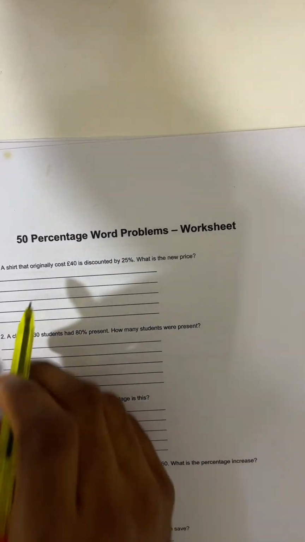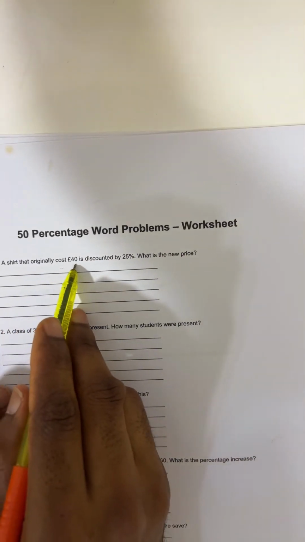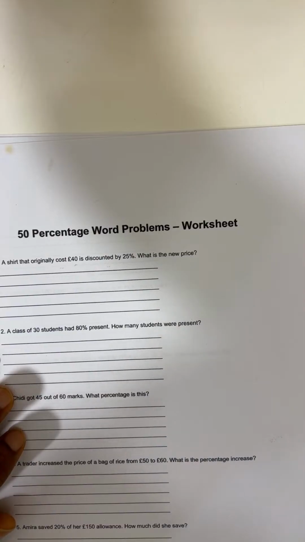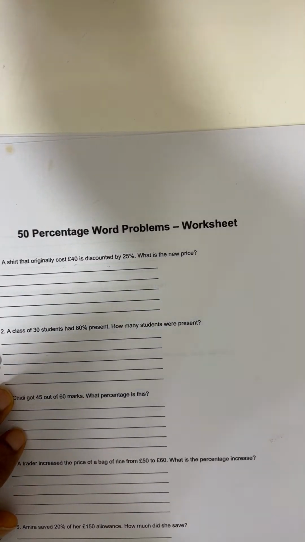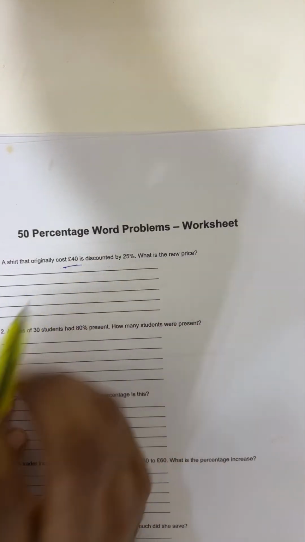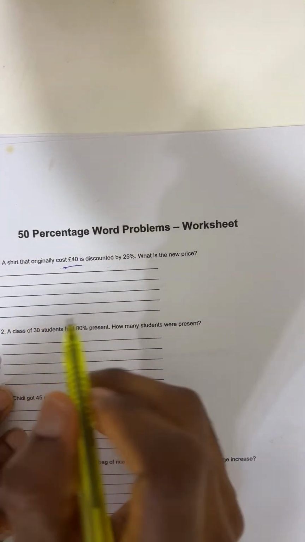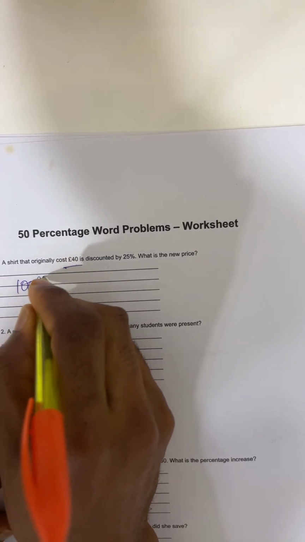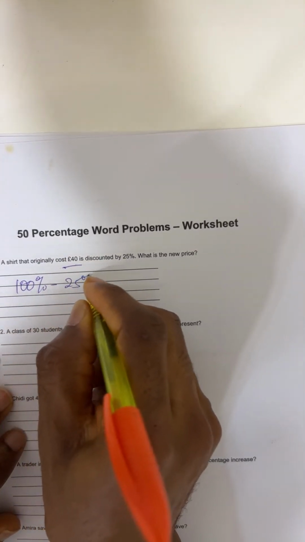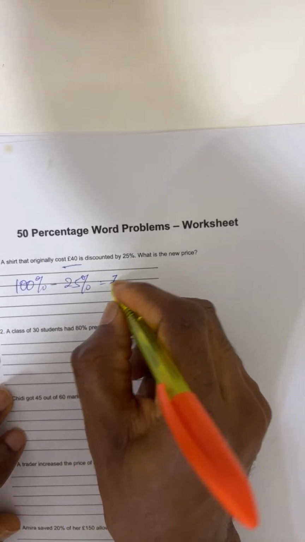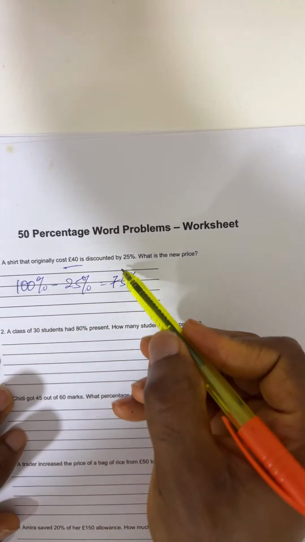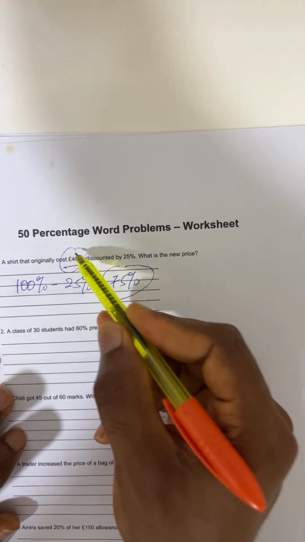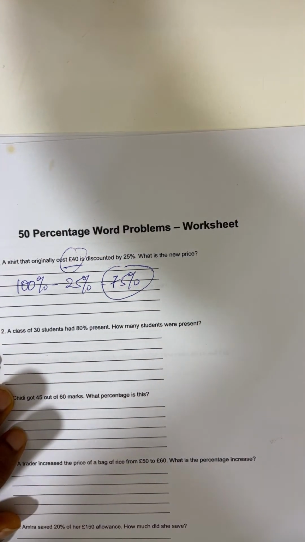We have a shirt that originally cost £40 and is discounted by 25%. We are trying to know the new price. For us to get the new price, it is very simple. The original cost is at 100%. So we have 100% minus 25%, and that will give us 75%. So we are looking for 75% of the amount. That's the actual price the seller is selling.